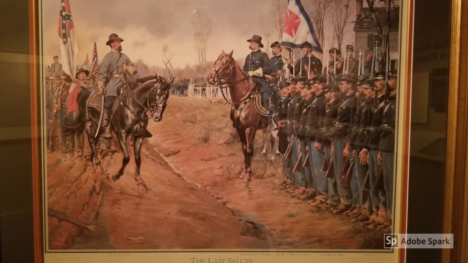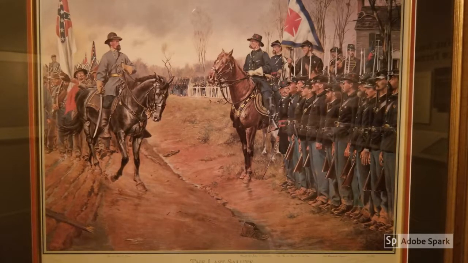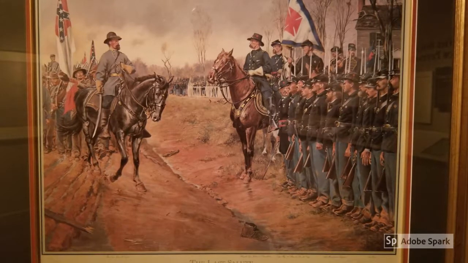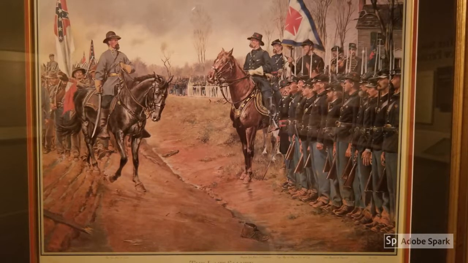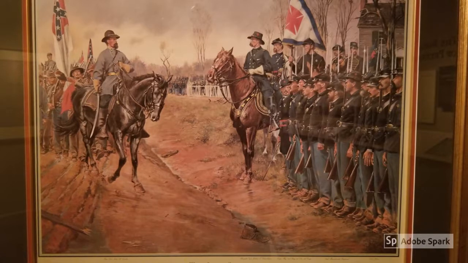This painting, titled "The Last Salute," was painted to depict the formal surrender at the courthouse. Both armies lined up and Grant officially put an end to the war in a civil manner, surrendering his troops and confirming the Union's victory of the Civil War.